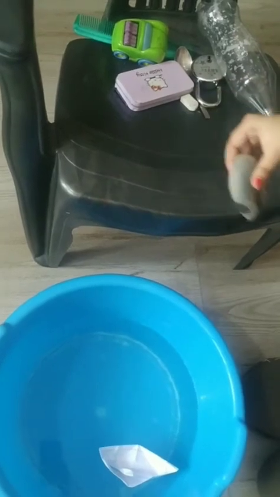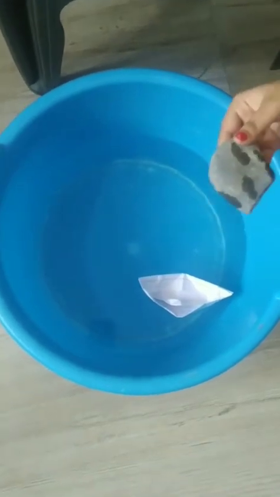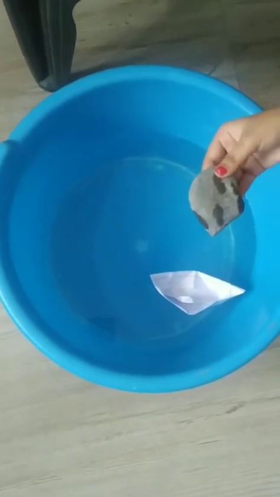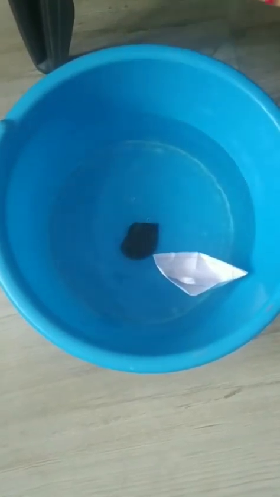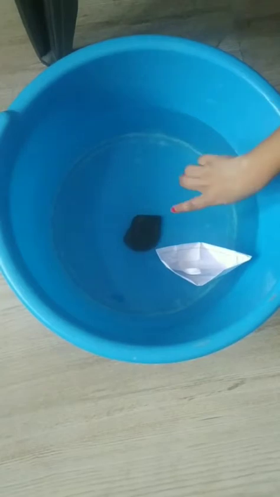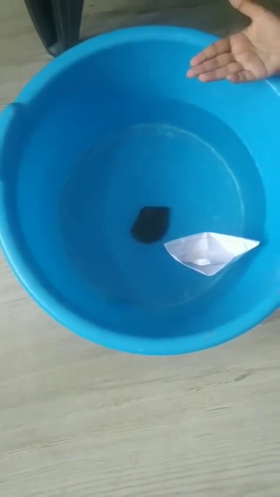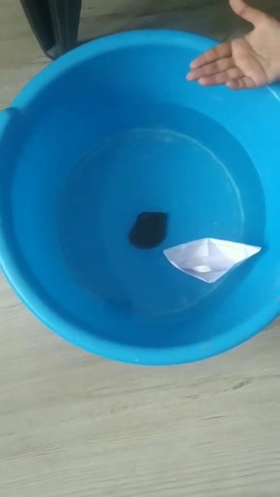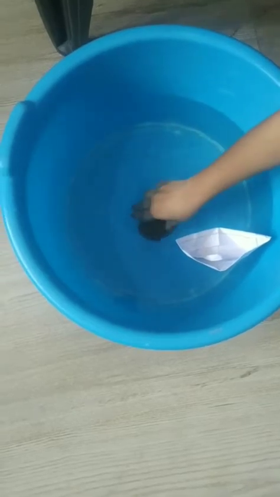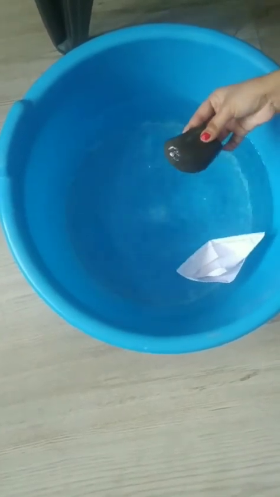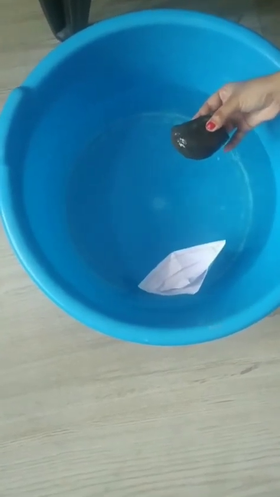Let's take a stone. See children, what is this? This is a stone. Now I will put it inside the water. See, it went inside the water. So that is called sink. Do you know why it is sinking? Because the object is heavier than the water.